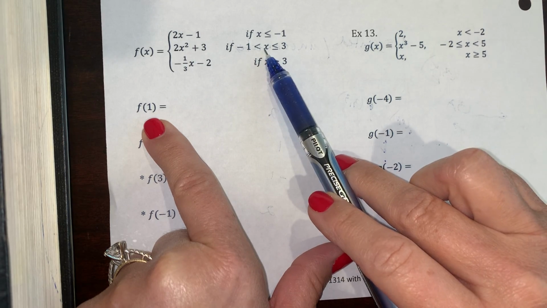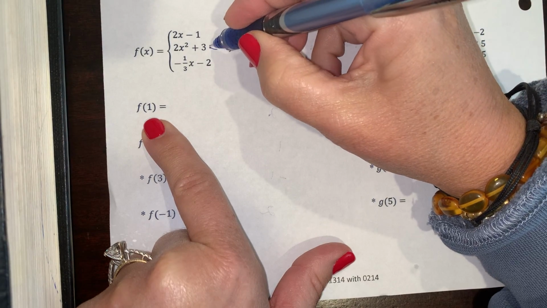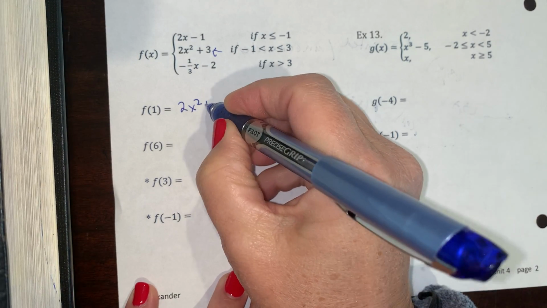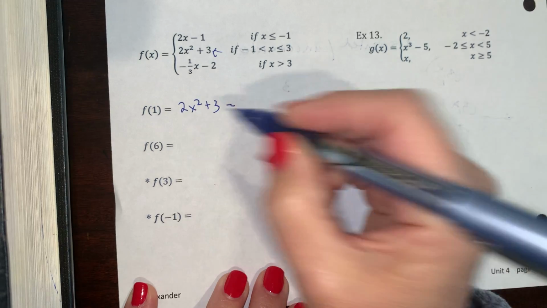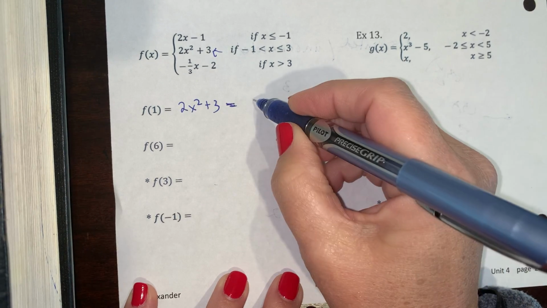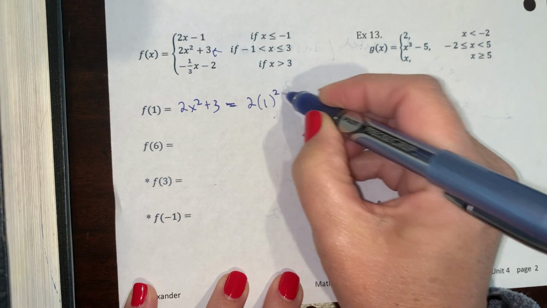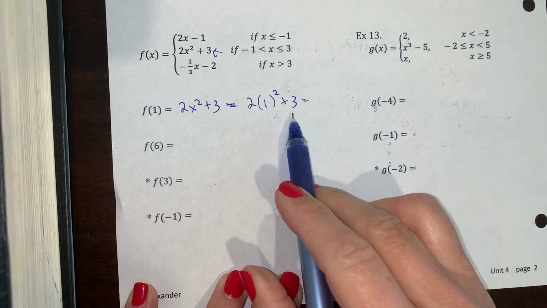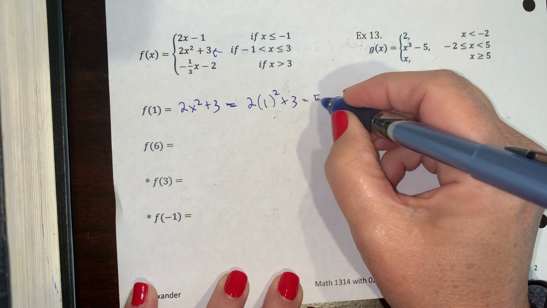So 1 sits in the middle, so this is my equation for this one: 2x squared plus 3. I'm going to plug in the 1, so 2 times 1 squared plus 3. 1 squared is 1, times 2 is 2, plus 3 is 5.